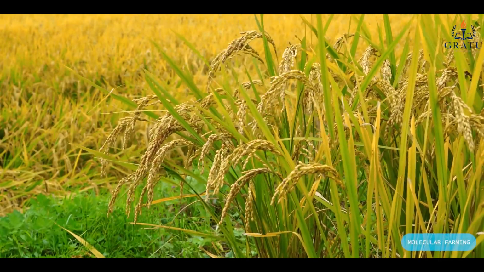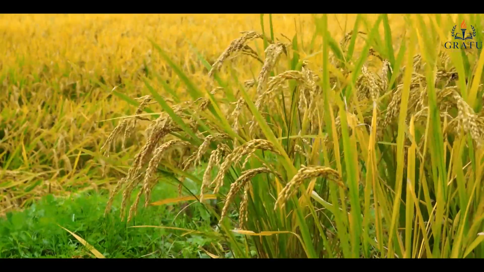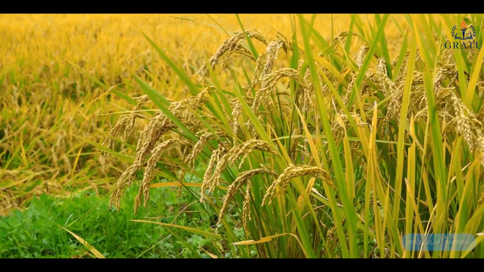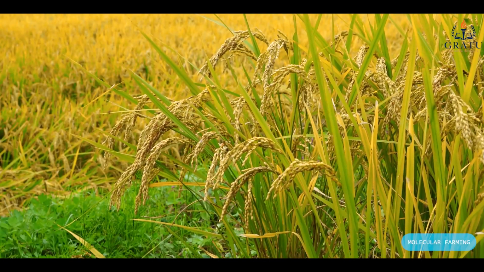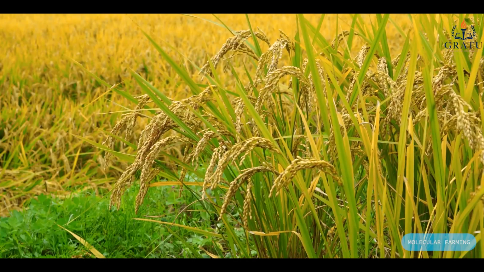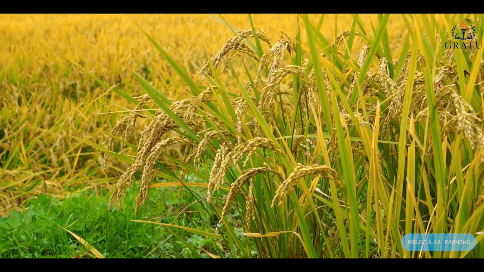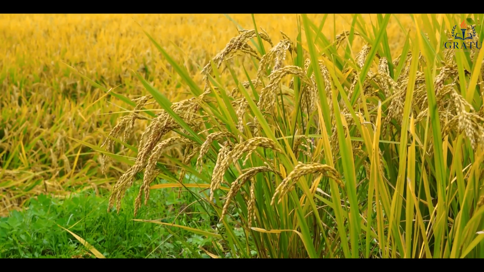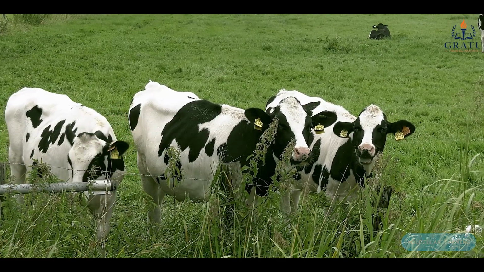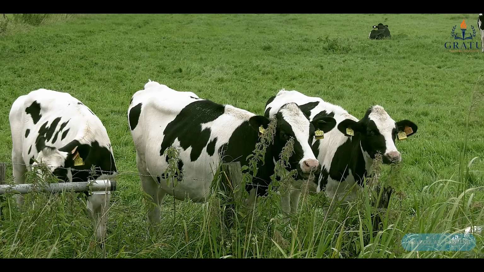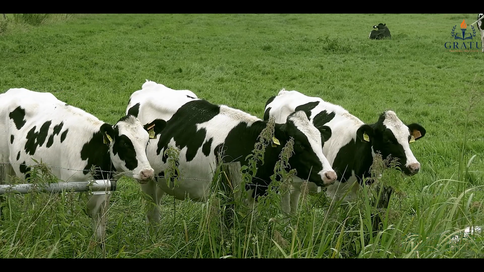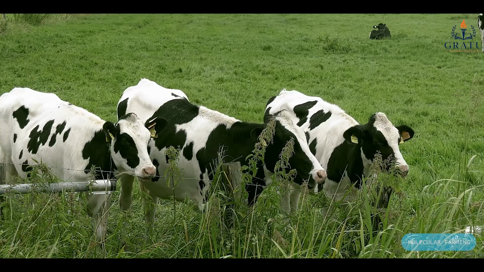We can do molecular farming in rice, tobacco, maize, potatoes, tomatoes, lentils, and alfalfa. The products produced during molecular farming are several, and some can be used directly for human consumption. Others can be used for community development, as well as the production of various products.